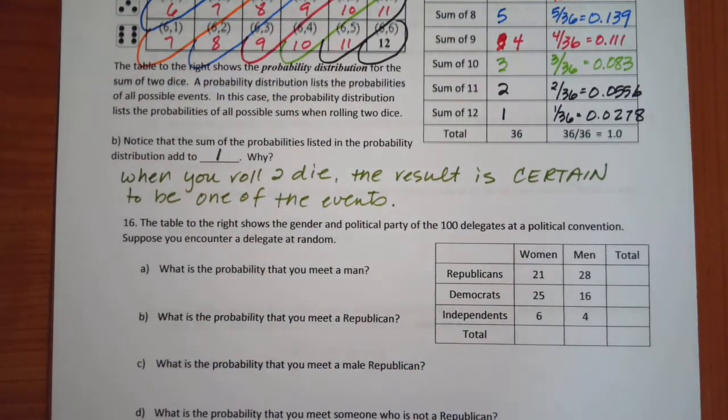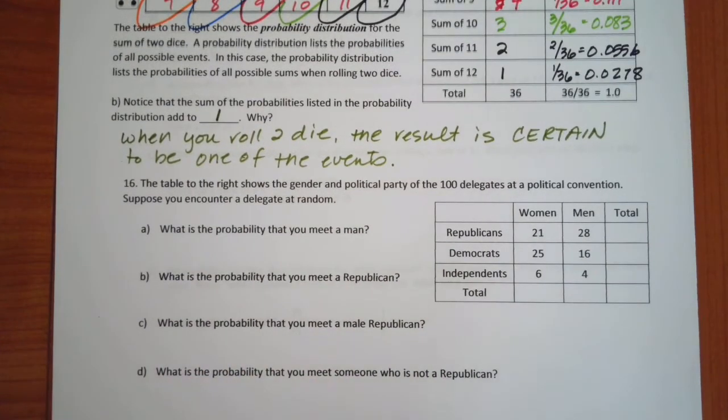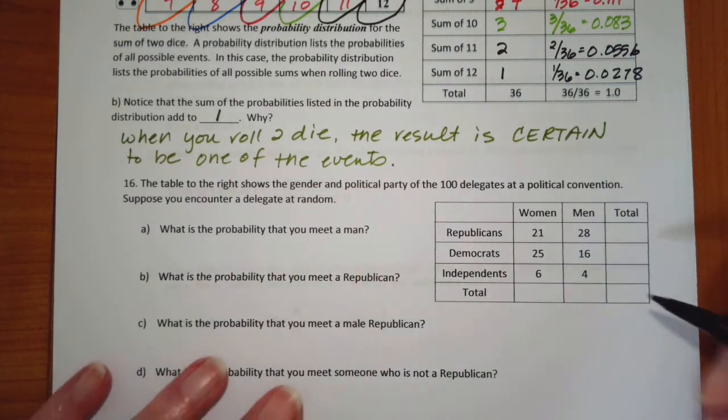All right, and our last example on this very long section is the table at right shows the gender and political party of the 100 delegates at a political convention. Suppose you encounter a delegate at random. Now notice I left some blank space in here, because when I'm dealing with this, I like totals.